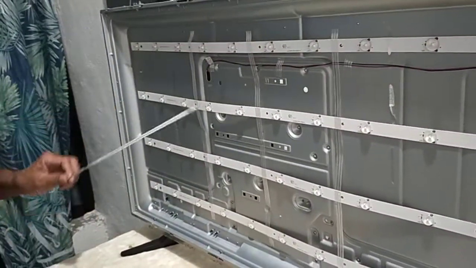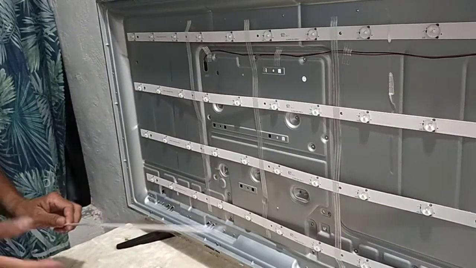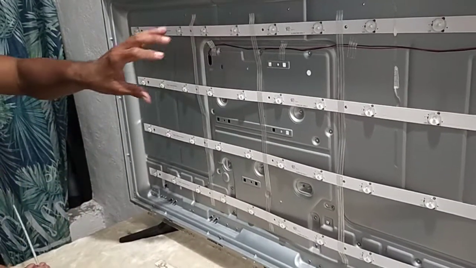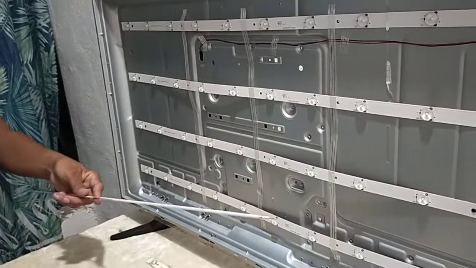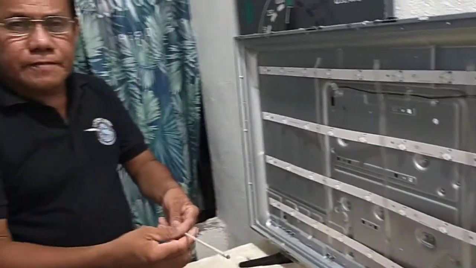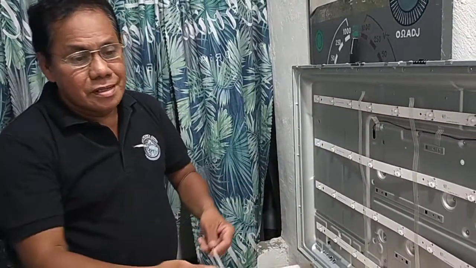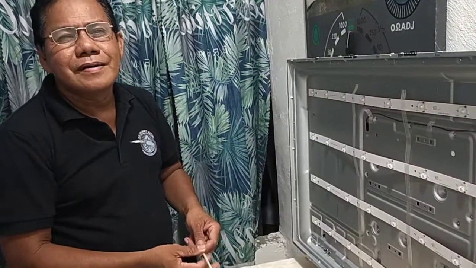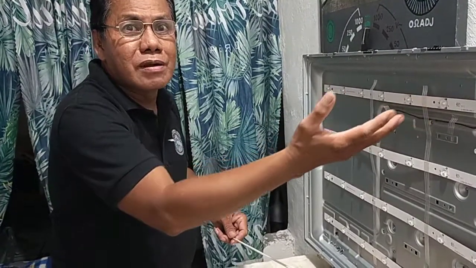So we call this one LCD CFL, LCD with cathode fluorescent lamp as the backlight, and LCD LED, with LED as the backlight. LCD CFL has been replaced by LCD LED because of the disadvantages. Fluorescent lamp lifespan is short compared to the light emitting diode, which has a long lifespan.